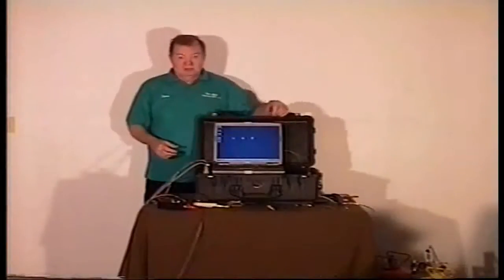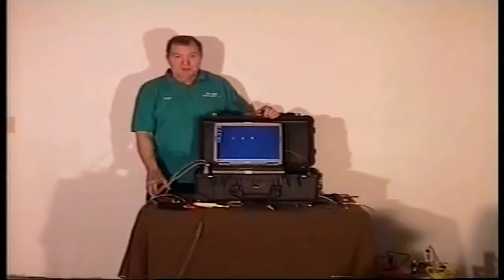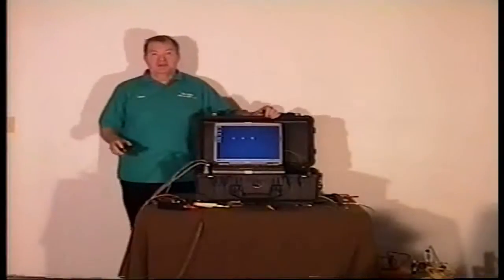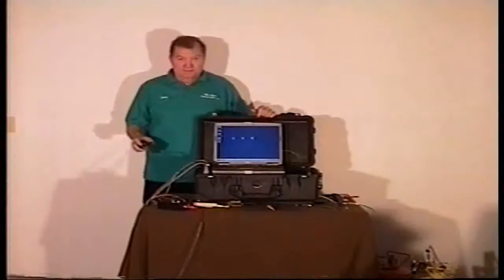I think previously here you were able to see that the calibration is fairly simple and fairly straightforward.